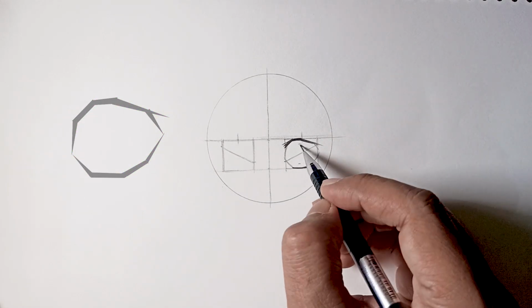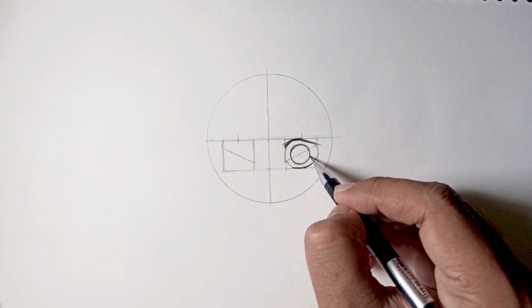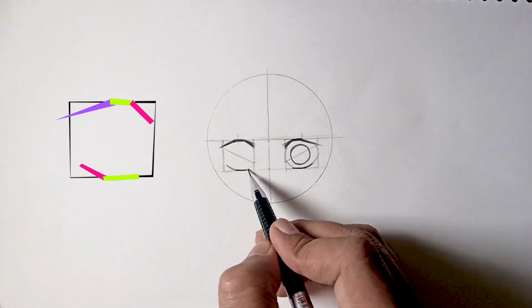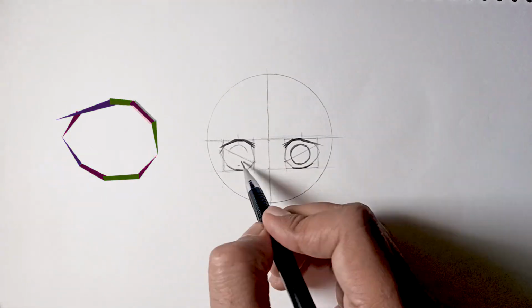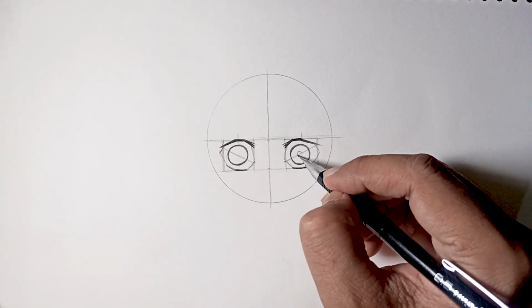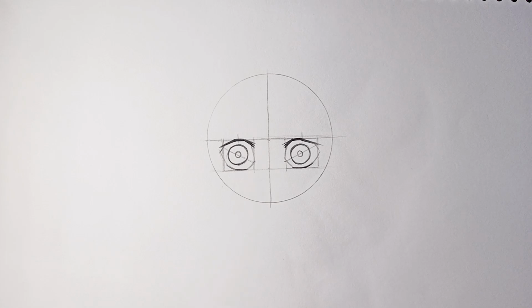And draw the circle for the iris and you will have the perfect eye. Repeat the same process for the right side of the eye. Make a circle for a pupil and congratulations, you have one pair of perfect eyes.